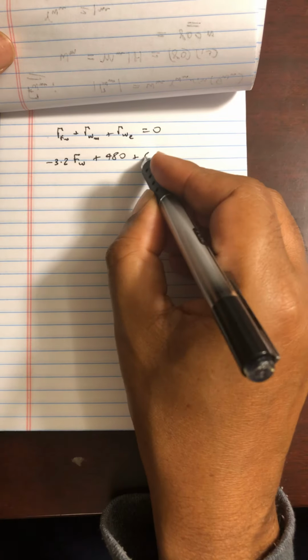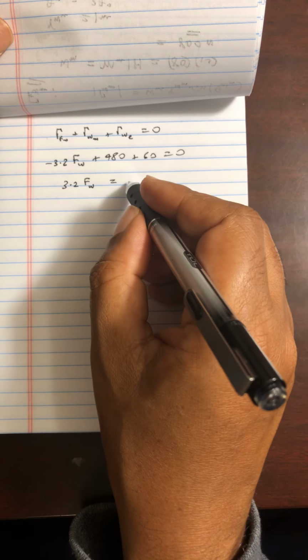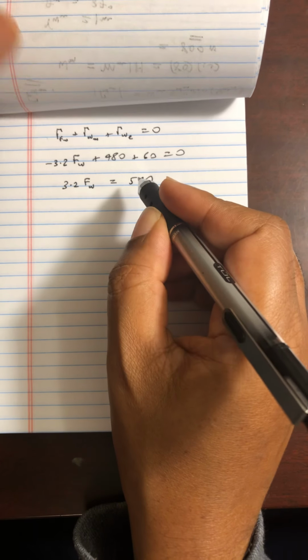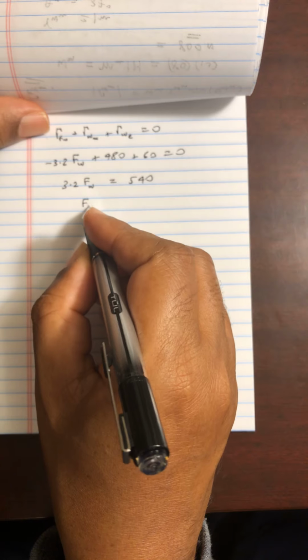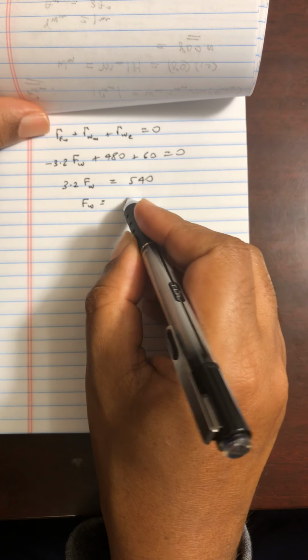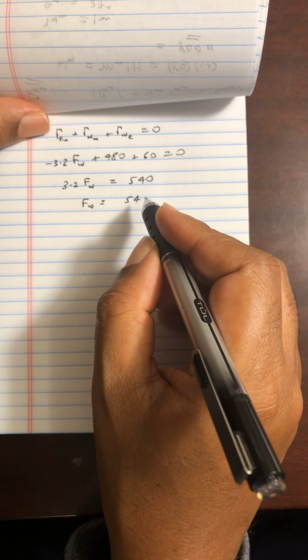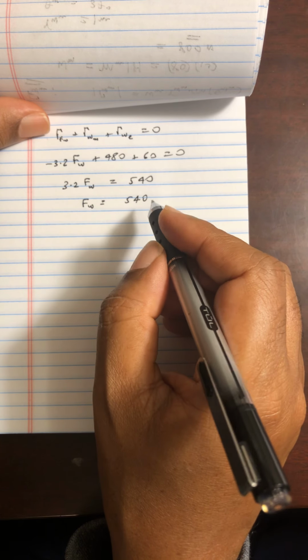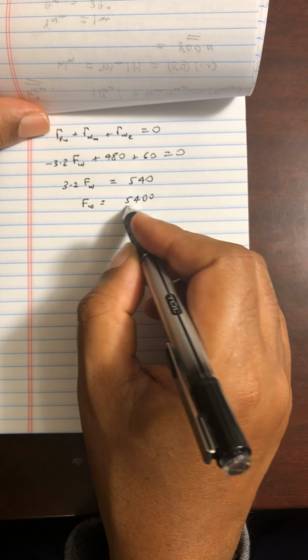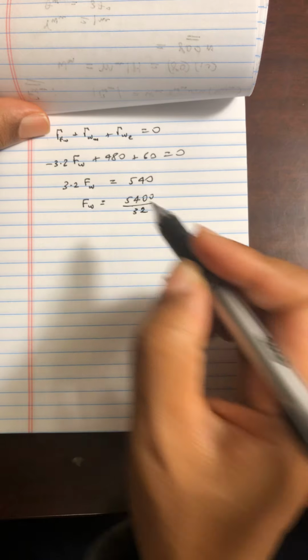Okay, so we have 3.2 times the force due to the wall equals 480 plus 60, which is 540. So the force due to the wall is 540 over 3.2, or divided by 32.